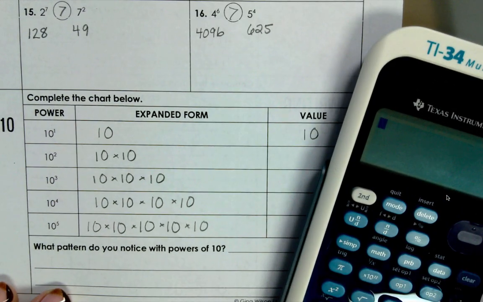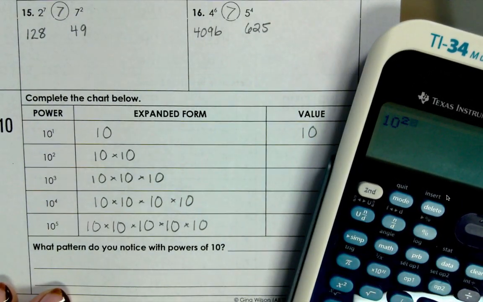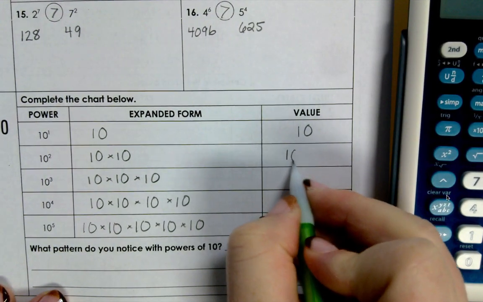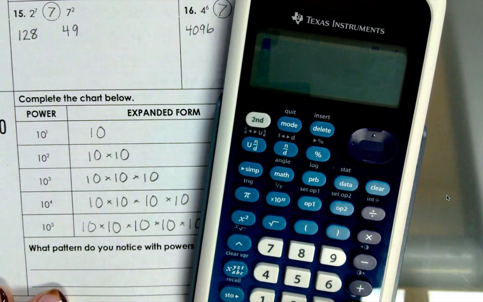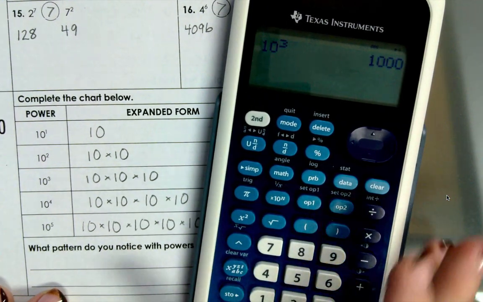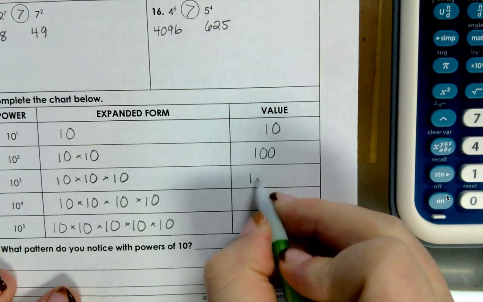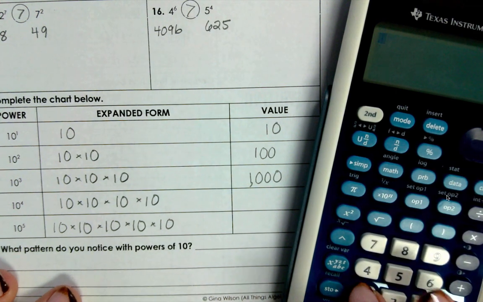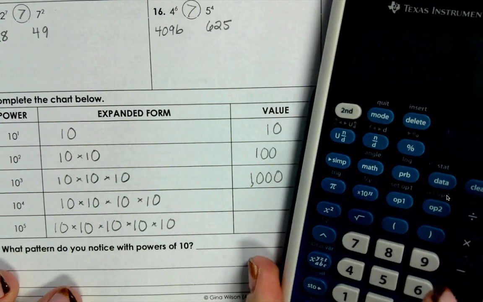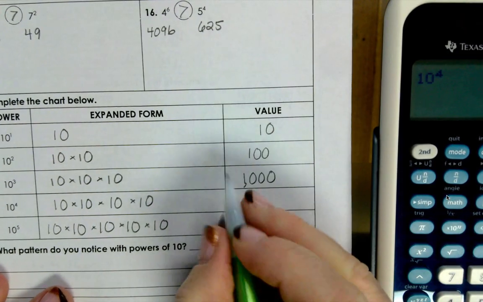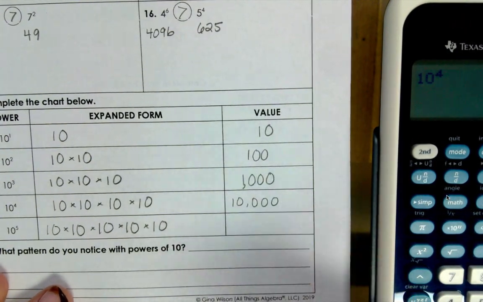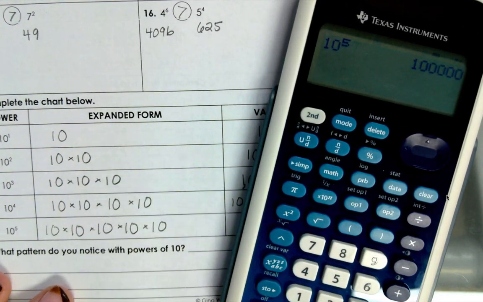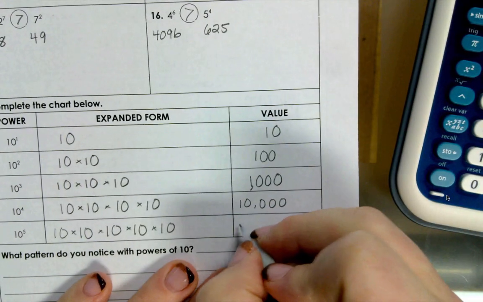10 times 10, or you can do 10 to the power of 2, 100. Seeing a pattern here. 10 to the power of 3. Keep going, my lovely friends. I hope you see the pattern as I already know. I'm going for a wild guess. I'm going to say there's going to be 5 zeros. Whoop! Look at that. Oh, I hate it when I'm right.